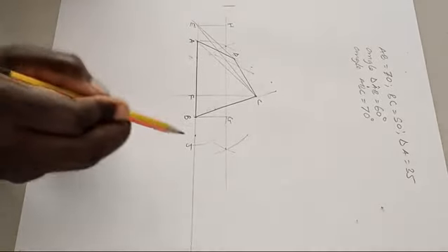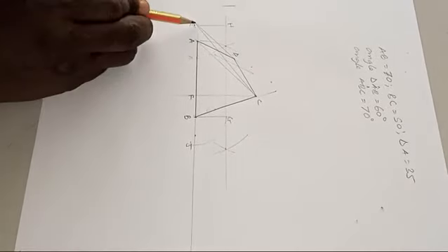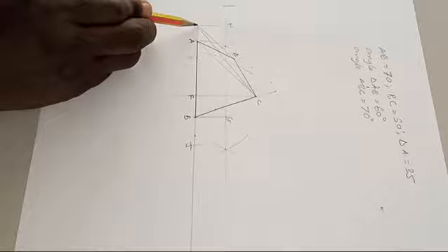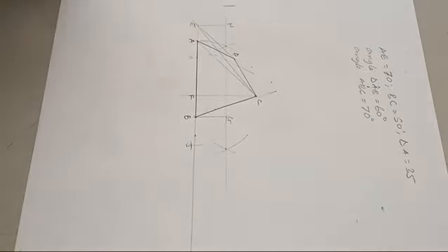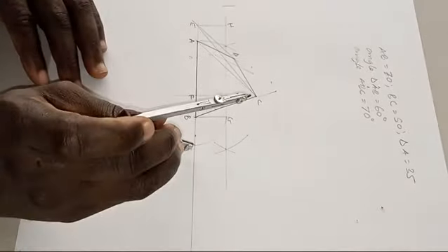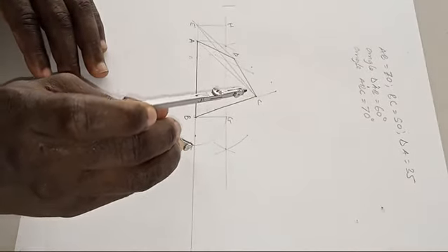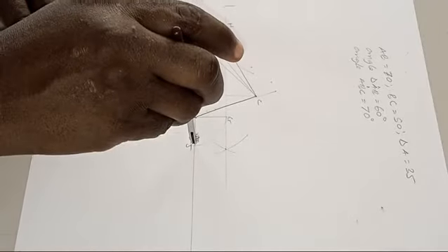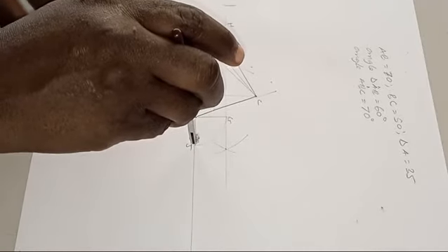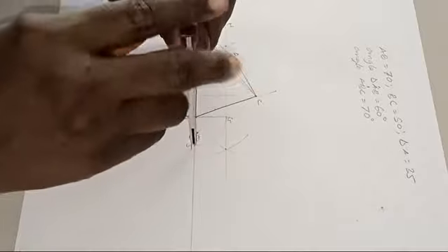So now you bisect between J and E. You put your pin on J, open your compass at least more than half of the distance between E and J, like this.